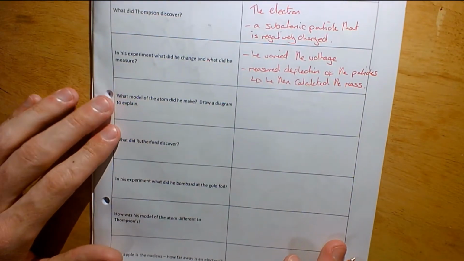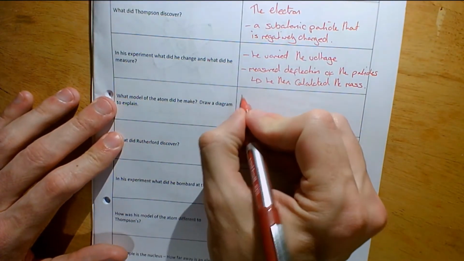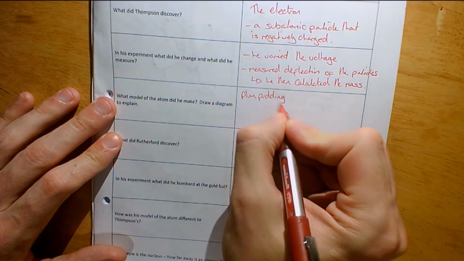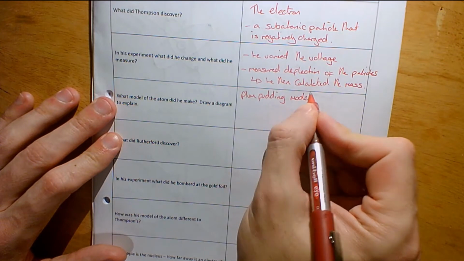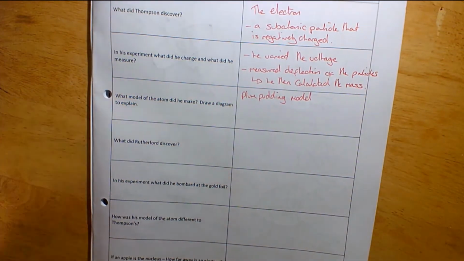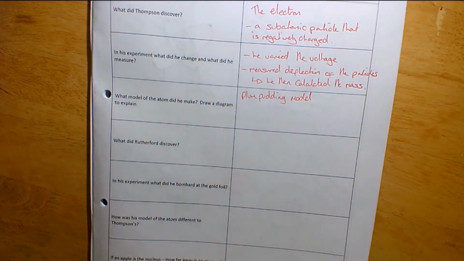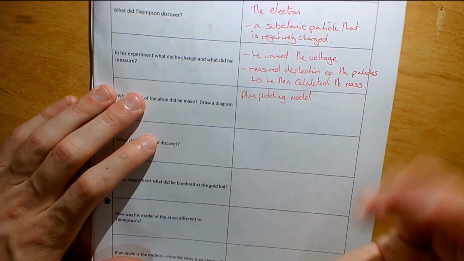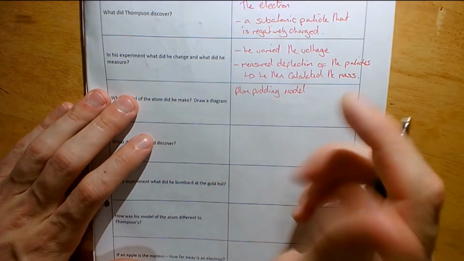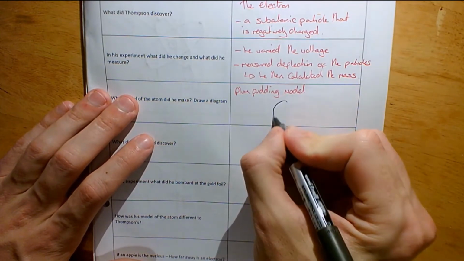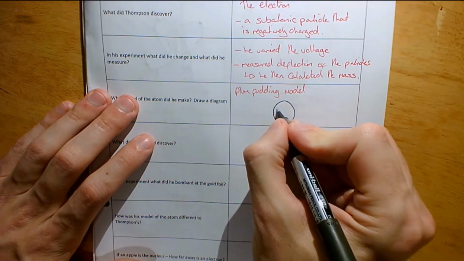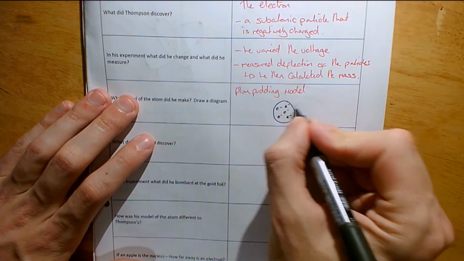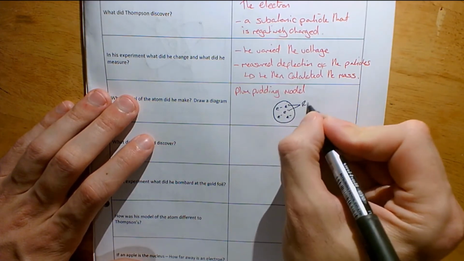So what model of the atom did he make? So he came up with the Plum pudding model. So in the Plum pudding model, they still knew that atoms had no overall charge, but now he knew that it had to contain these negatively charged electrons. So the model he came up with has the negatively charged electrons just randomly scattered throughout the atom.